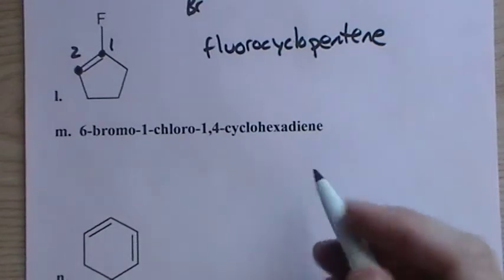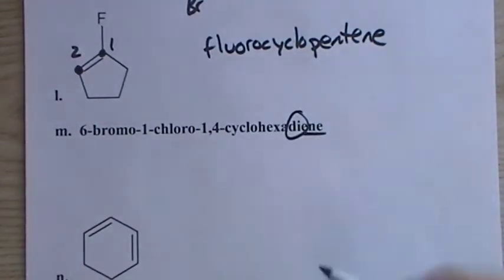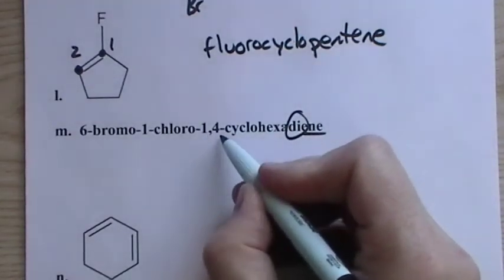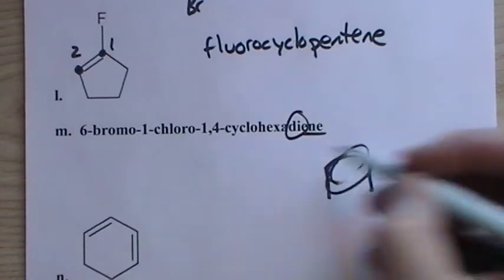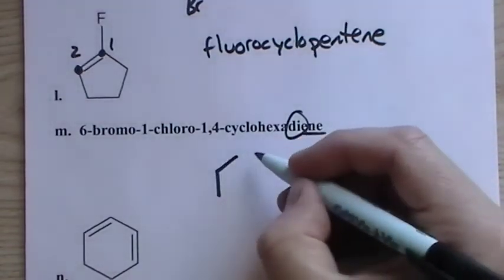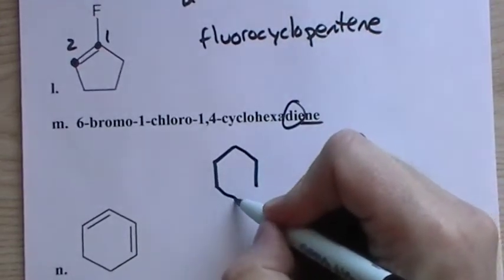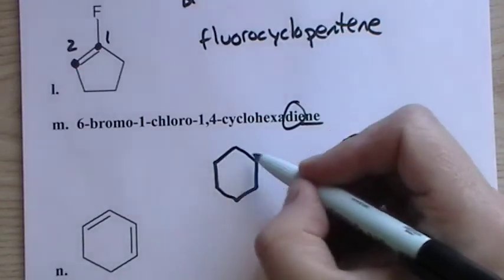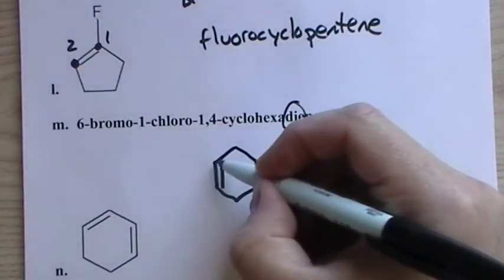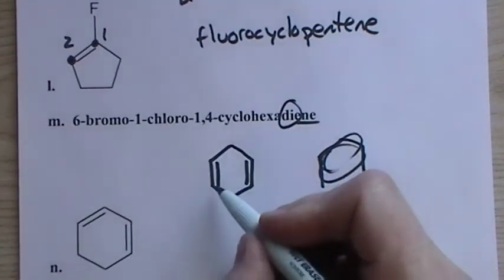6-bromo-1-chloro-1,4-cyclohexadiene. See that diene there? It means there are 2 double bonds. One begins at 1, one begins at 4. So, cyclohex... Oh, that's just great. I swear I can do this better. This angle is quite tricky. So we have 1, 2, 3, 4. So 1, 2, 3, 4. That's 1,4-cyclohexadiene.